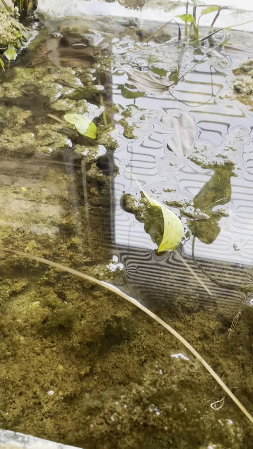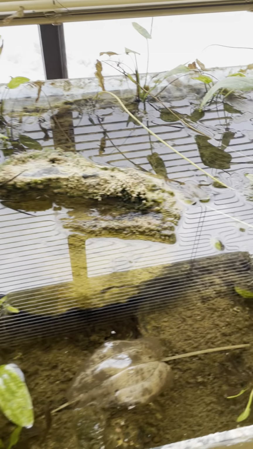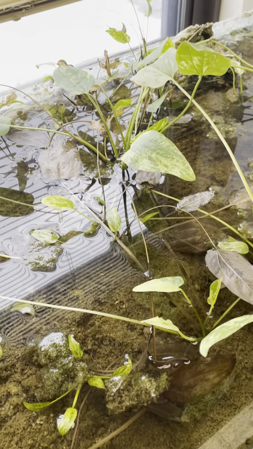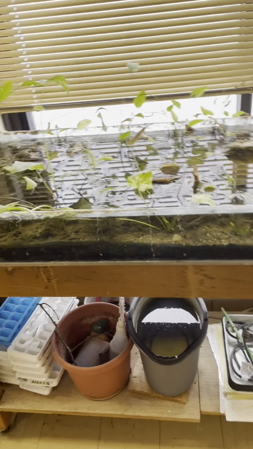It's kind of cool. Right now there's just snails. We've had fish in there before. There's plants, there's algae.